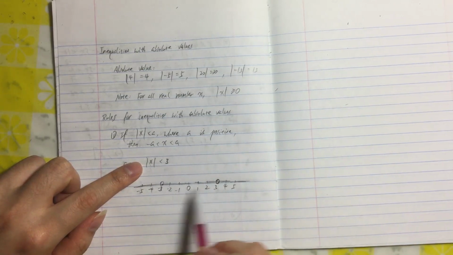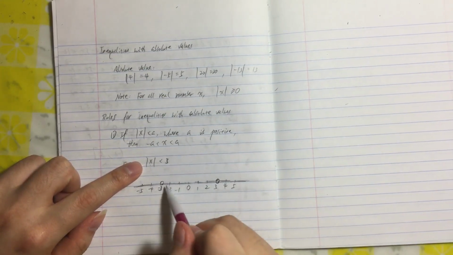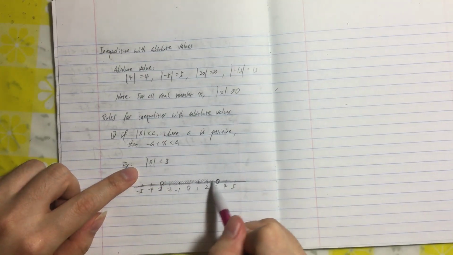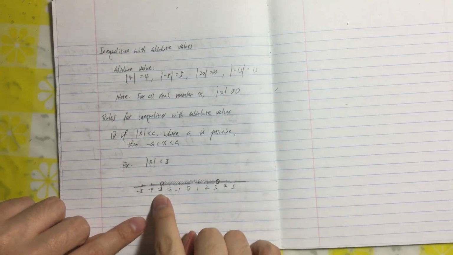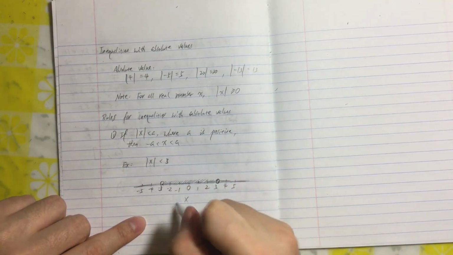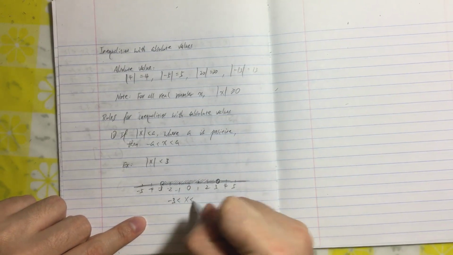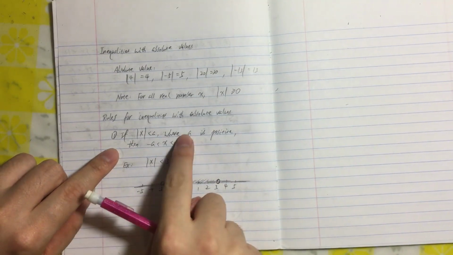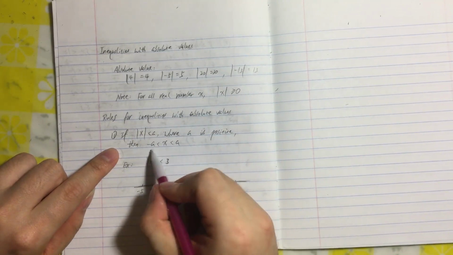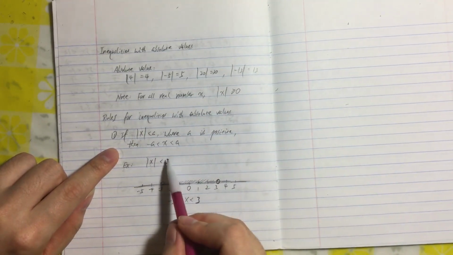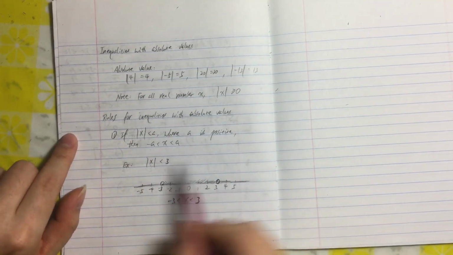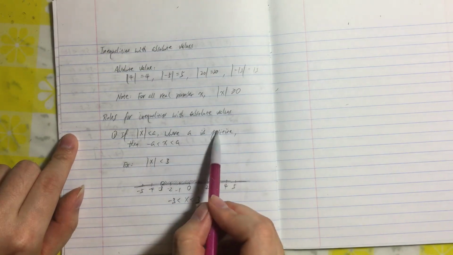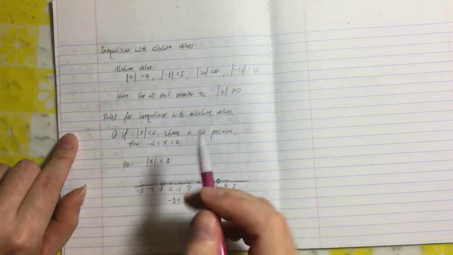So all we have is the numbers between negative 3 and 3. All these numbers satisfy this inequality. So that means x is between negative 3 and 3. That's why if the absolute value of x is less than a, where a is positive, then x is between negative a and a. Here negative 3 and positive 3. That's the first rule, keep it in mind. If the absolute value of x is less than a, where a is positive, then x is between negative a and a.